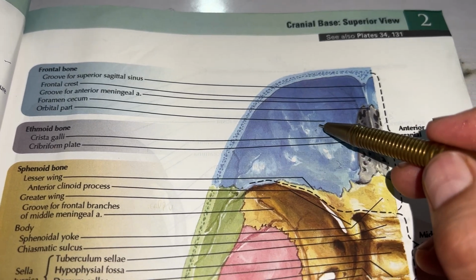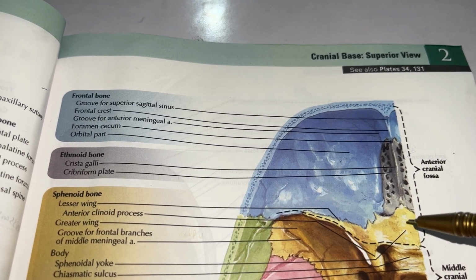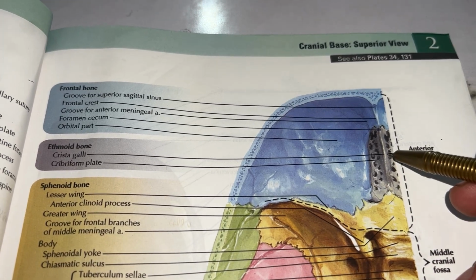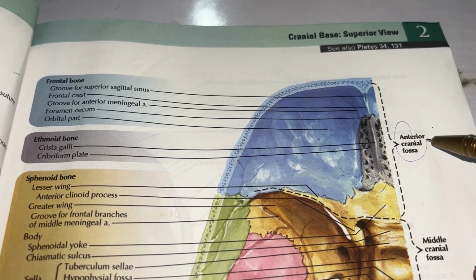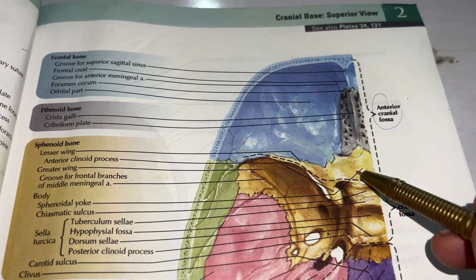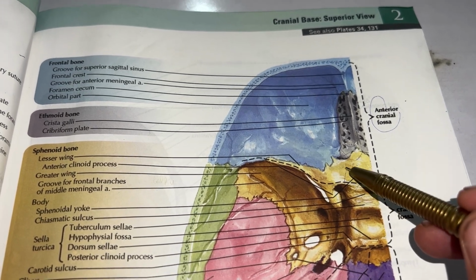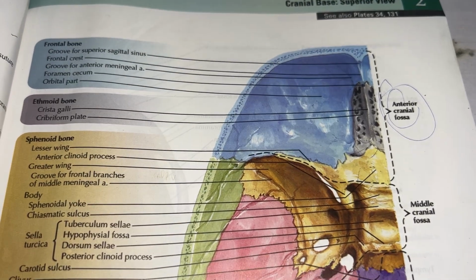So this is the frontal bone. Okay, you can see this is the frontal bone, and this part is the ethmoid bone. So the frontal bone and ethmoid bone make up the anterior cranial fossa, and you can see this is the sphenoid bone. Some part of the sphenoid bone contributes to the formation of the anterior cranial fossa.